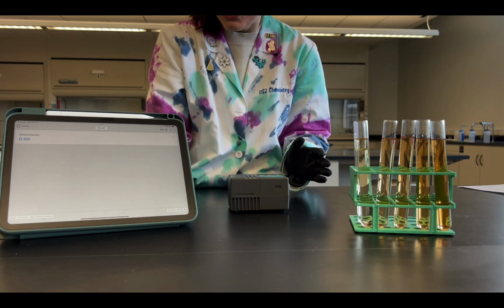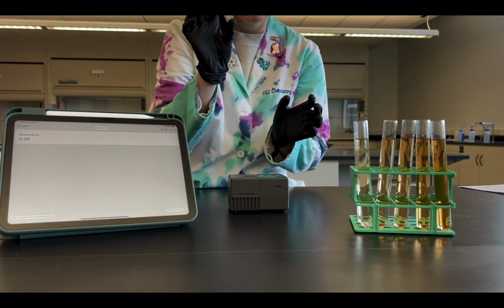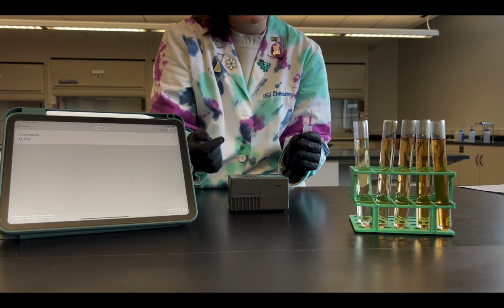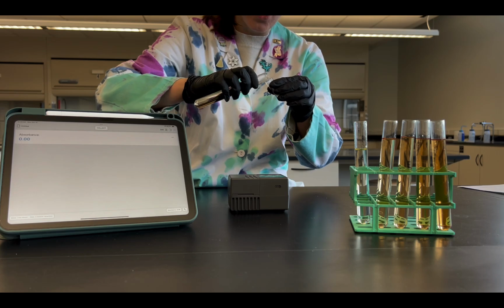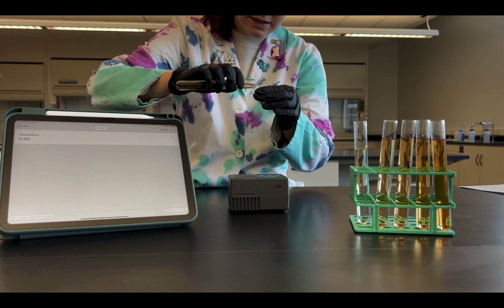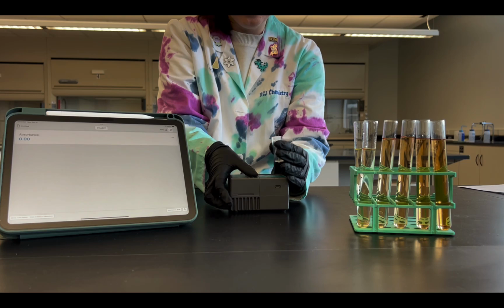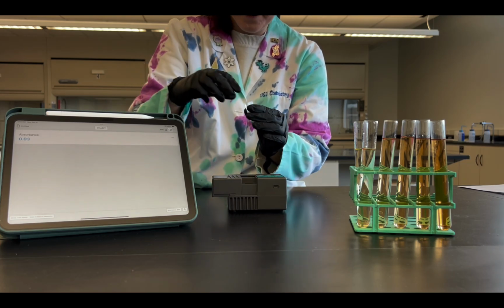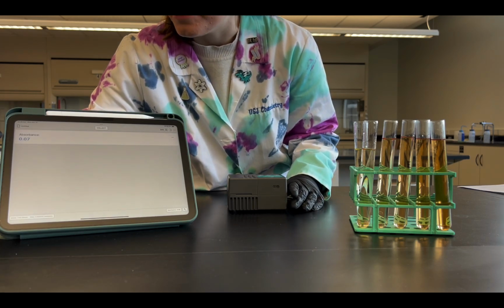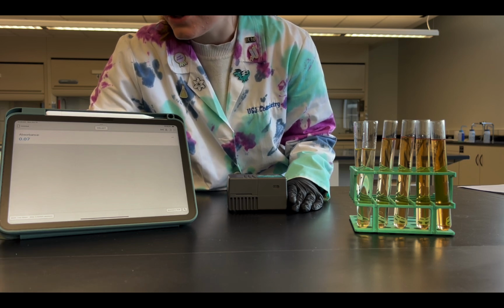So what I'm going to do next is take each of my test tubes here, pour it into the cuvette, put that cuvette into the colorimeter, and record its absorbance. So here's test tube 1, which is our lightest solution, so it should be the lowest in absorbance. We can start to see that my absorbance is going up a little bit. Sometimes it takes a little bit to read through, but it's about 0.0607.